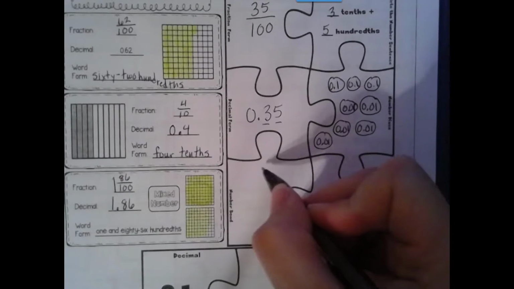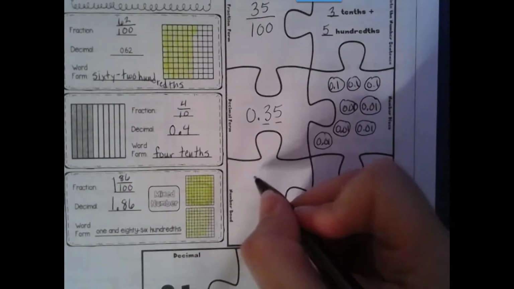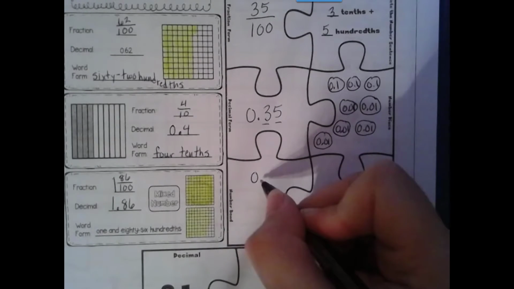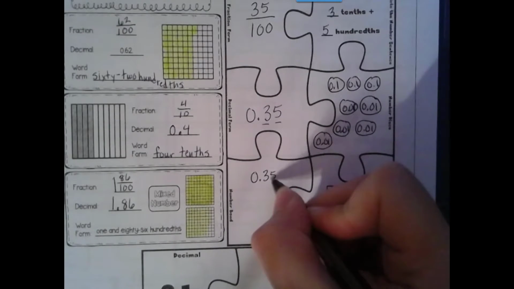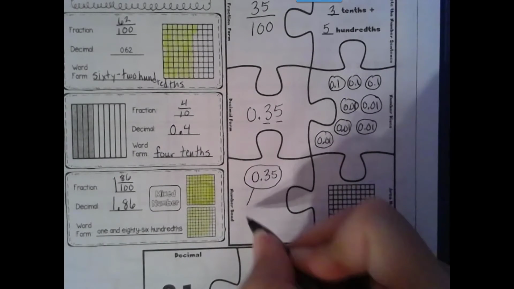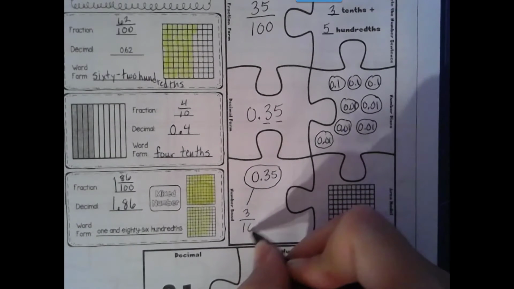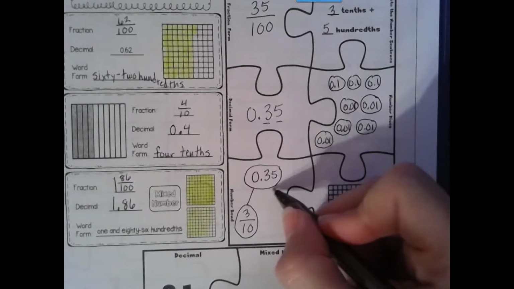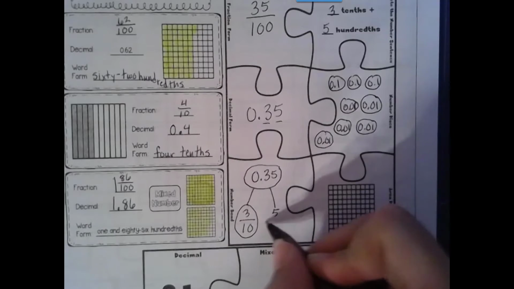If I was looking at a number bond, which you'll become more familiar with as we get into our new math program, I can break this 35 hundredths into 3/10 and 5 hundredths.